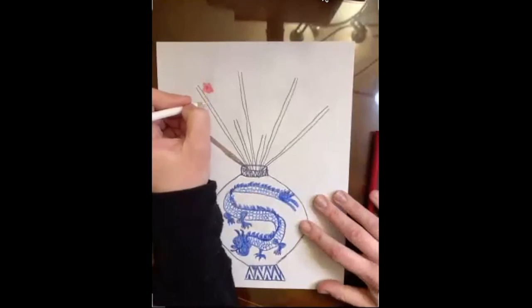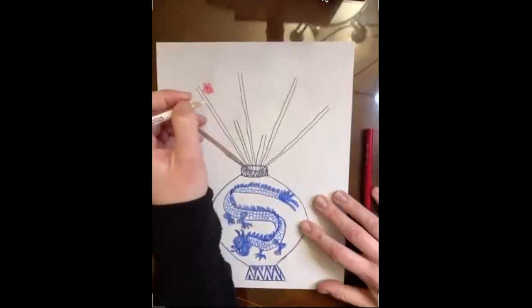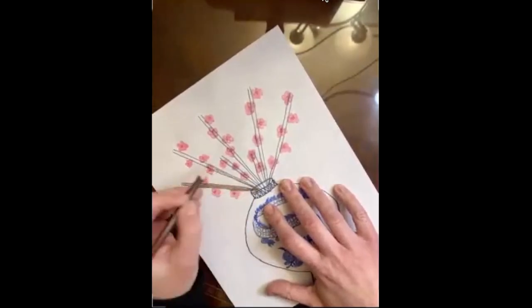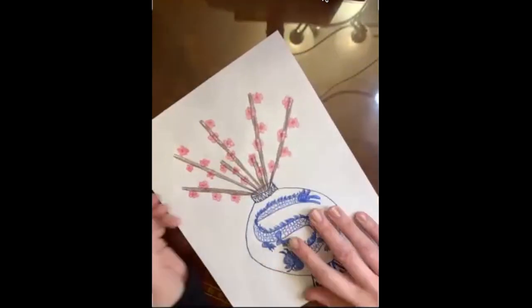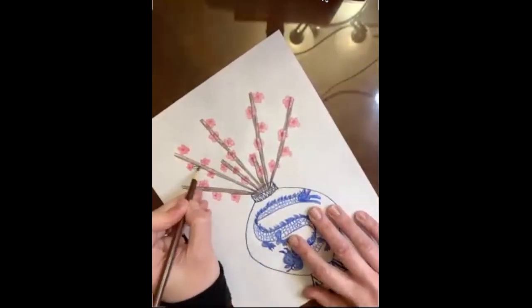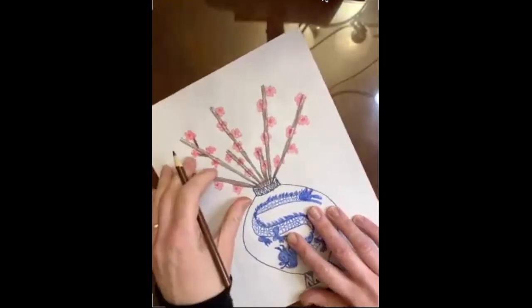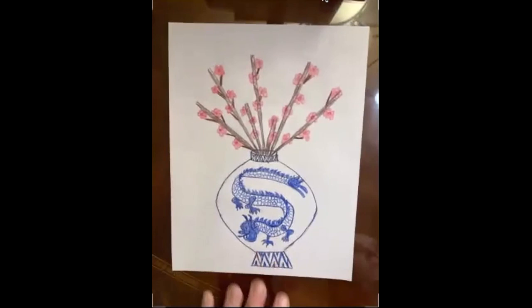And the cherry blossoms can be in front of or next to all these sticks. They're just coming off the sticks, basically. Now you can fill in your sticks. One thing you might want to do is, for some of them that are off on the side, you can create little sticks that go off to connect. That's nice. And there you have it.